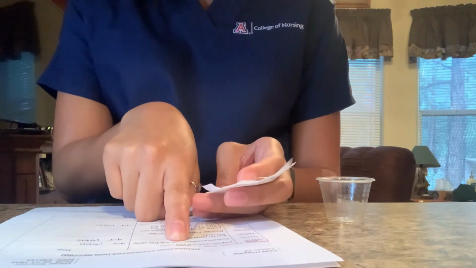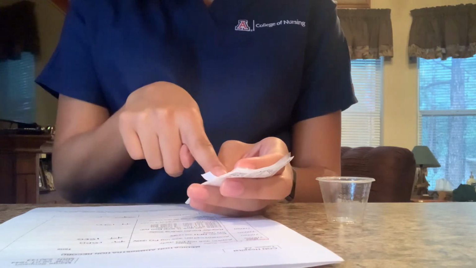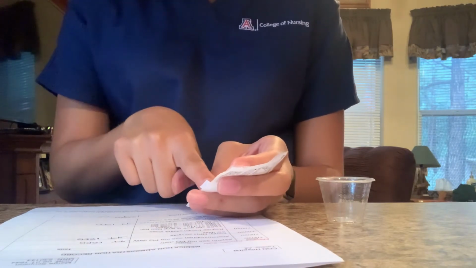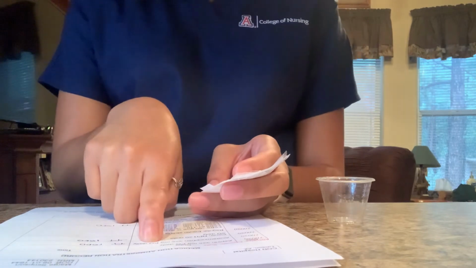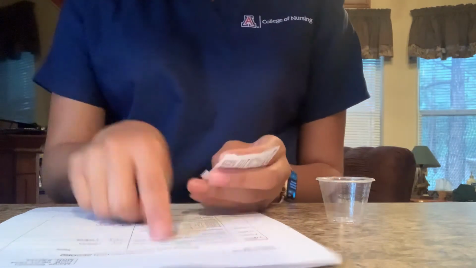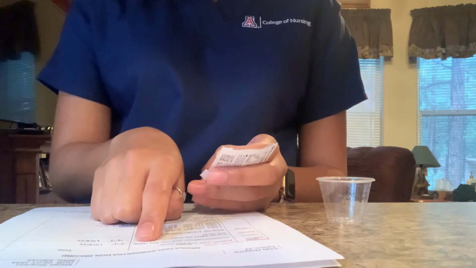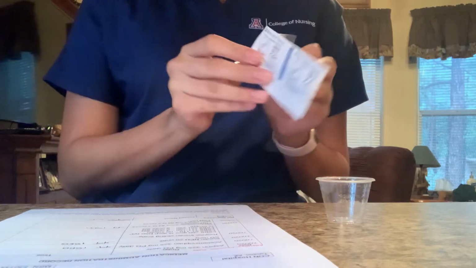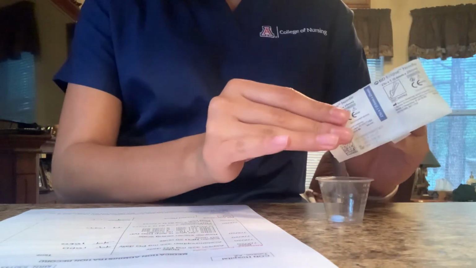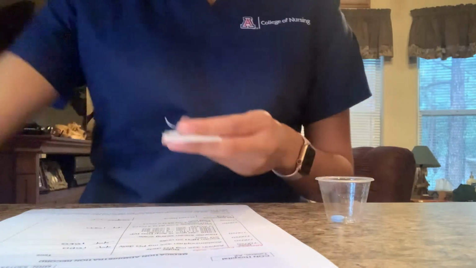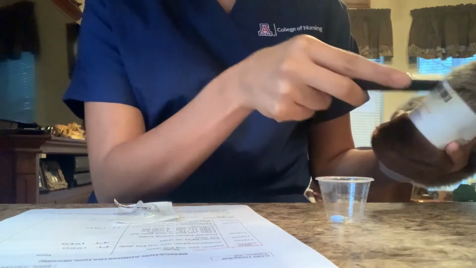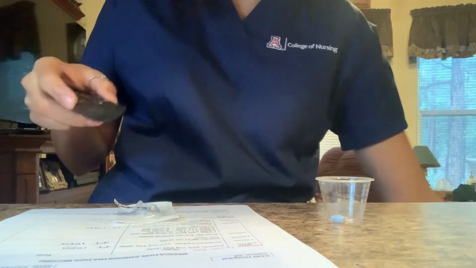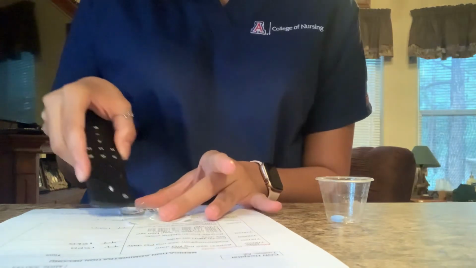I can see that she needs a 325 milligram dose. Each tablet is 325 milligrams, so she will only receive one. And she is going to take this by mouth. It is 3:00 p.m. and she has not had this dose yet. She is to get it daily. So I'm going to open this. And making sure not to touch the medication, I'm going to put it in the med cup. I'm going to scan Mrs. Simpson's wristband. And then I'm going to scan the acetaminophen label.